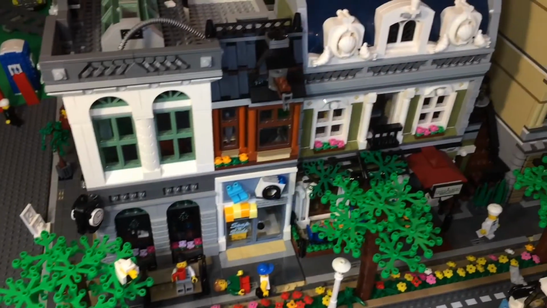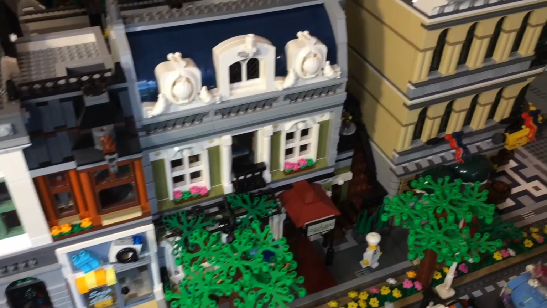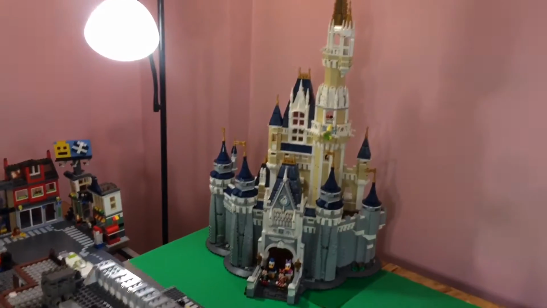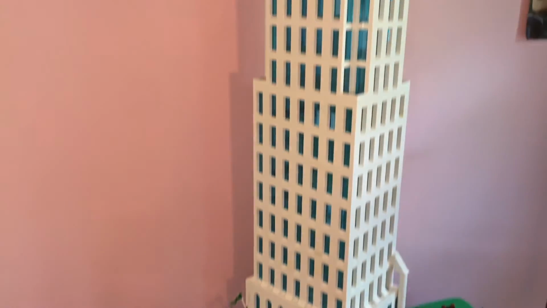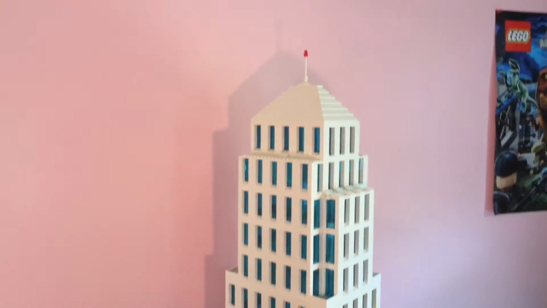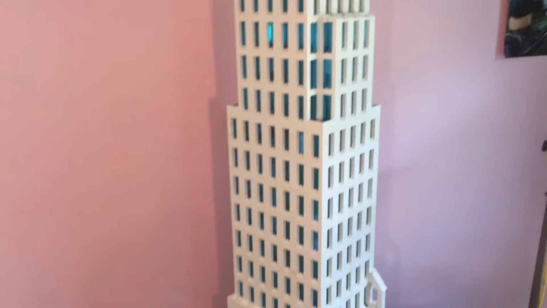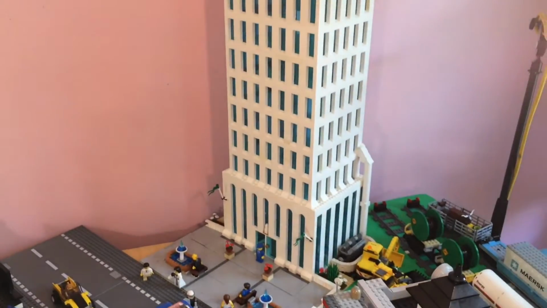So like I said, any building you buy from Lego, like these modular buildings or heck, even the Disney castle, look great, but anybody can buy them. So how do you make your Lego city stand out? You build your own building. And what better building to build than a skyscraper? It may sound difficult, but actually it's relatively easy and cheap.